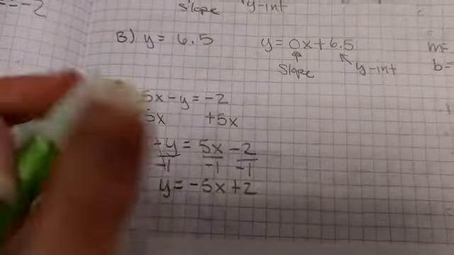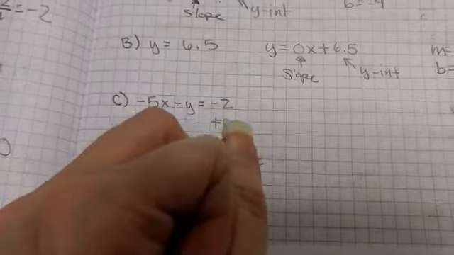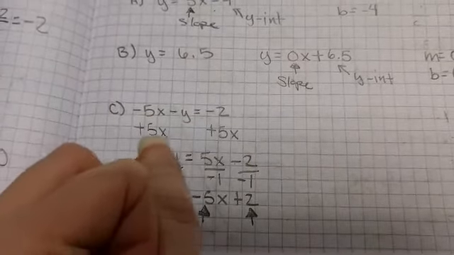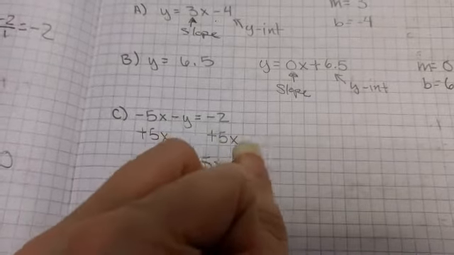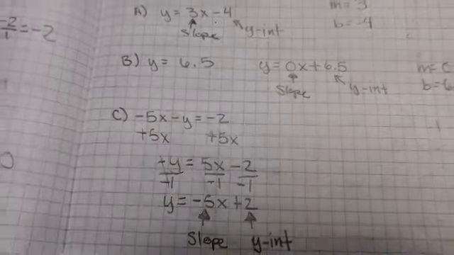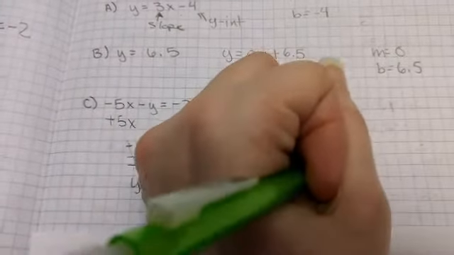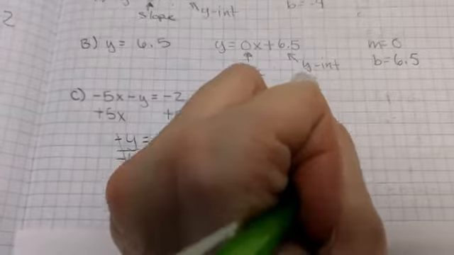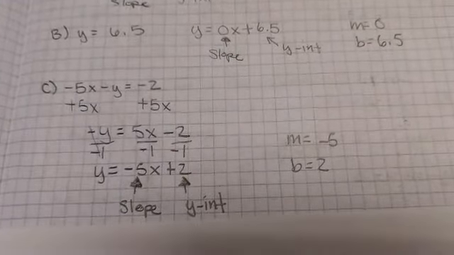So now we have our slope and our y-intercept. Our slope is negative 5. Our y-intercept is positive 2. So if I come over here, I'm going to write m equals negative 5 and b equals 2. And there's my answer.